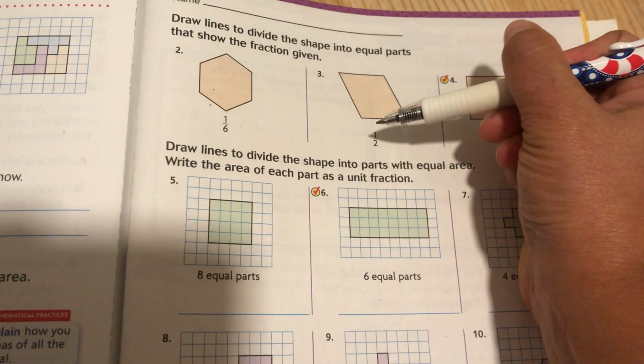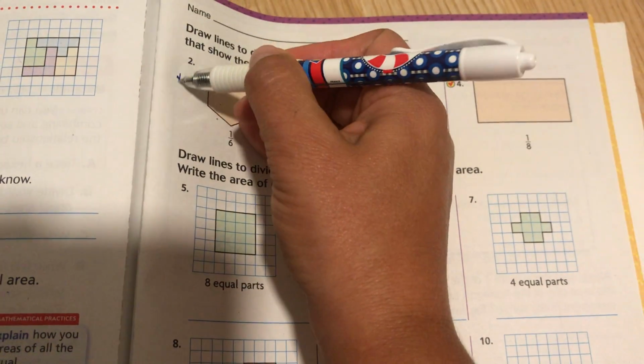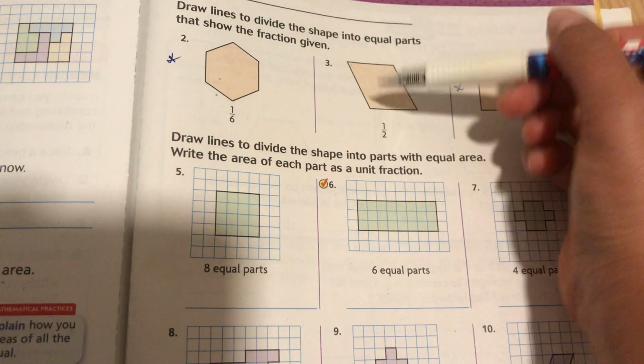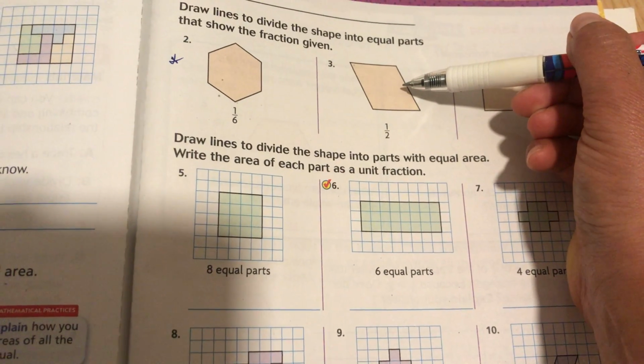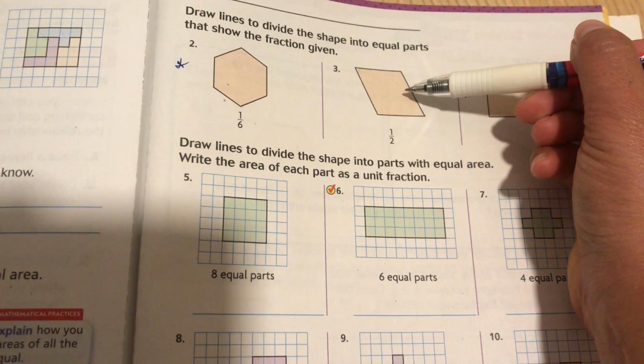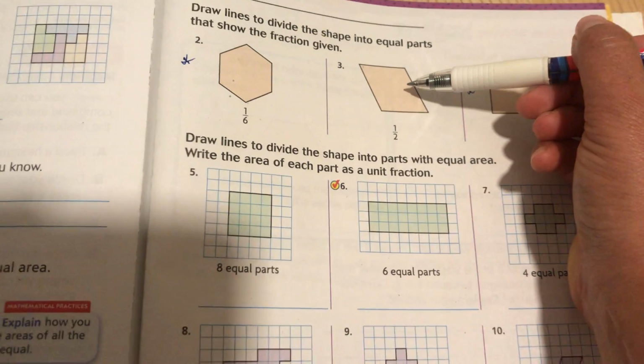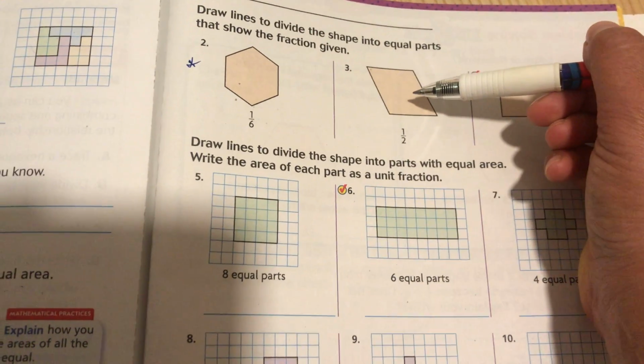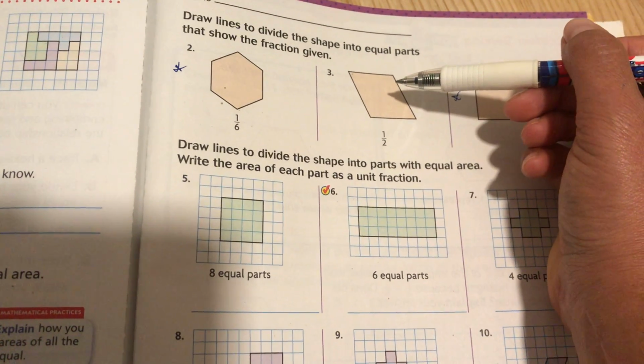Again, you have to use a ruler. I'm going to do this one with you, so you're going to do the hexagon and the rectangle on your own. How can I divide these into equal parts? Okay, and remember the easiest way is to make fold lines, lines of symmetry, to figure out if it's equal.